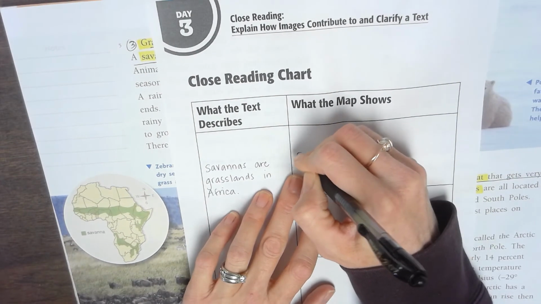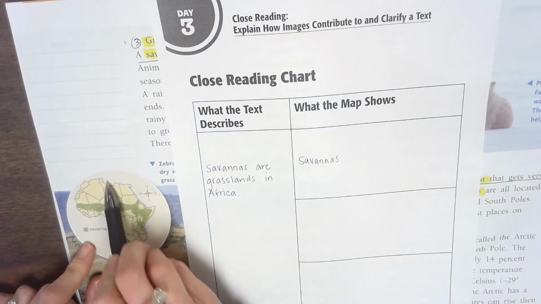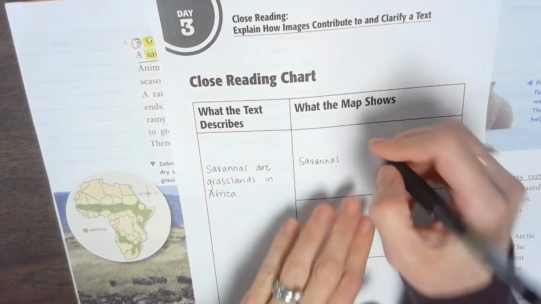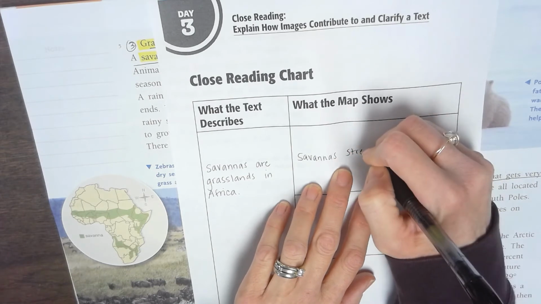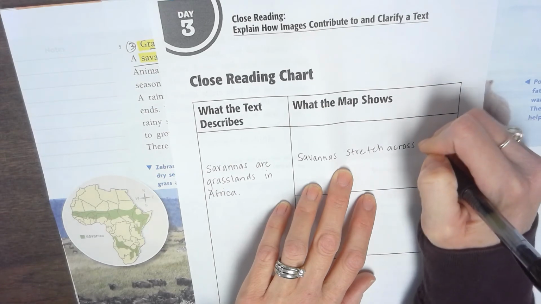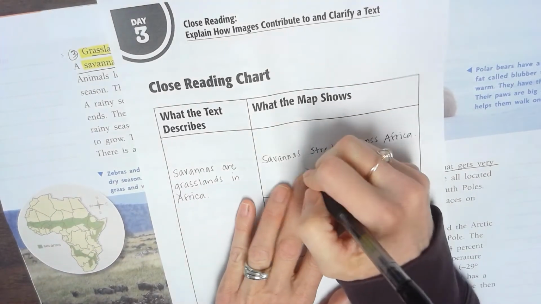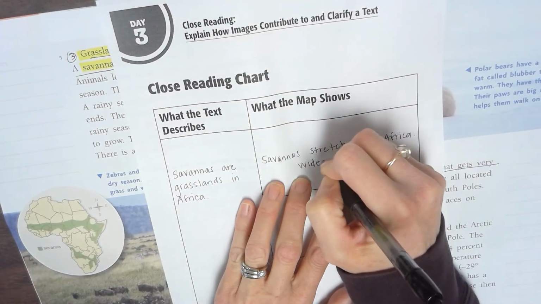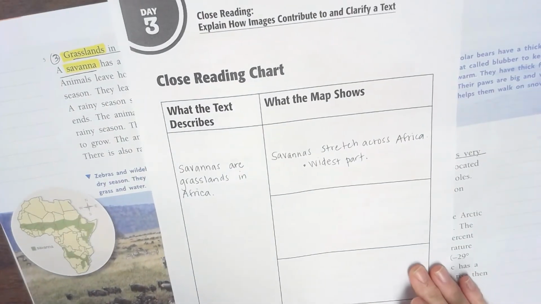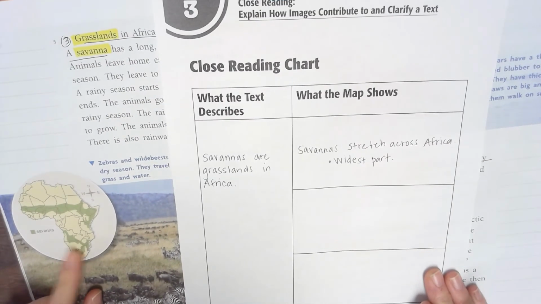That savannas stretch across. If you look here, they're not up and down really, they're sort of right across this band, pretty even, across Africa. Really, it's in the widest part of the continent. We'll just jot that down as a little note too. Savannas are also here in the bottom.